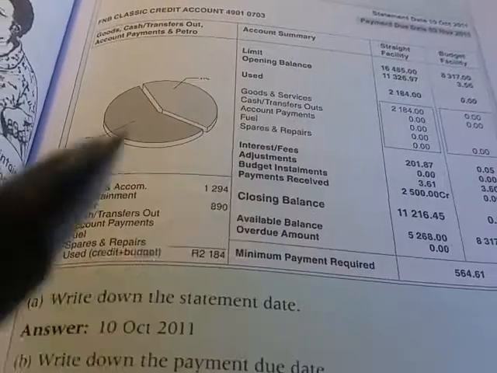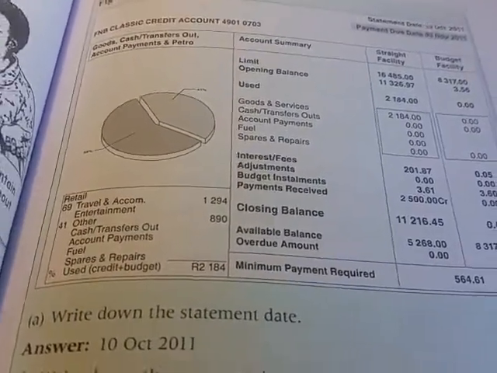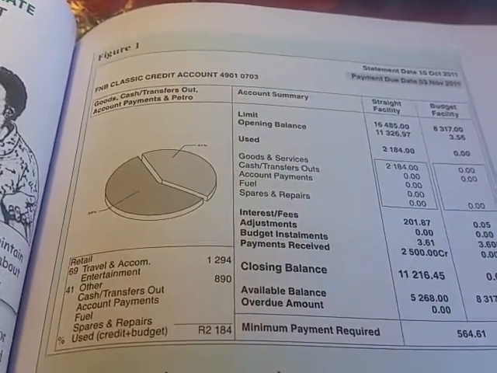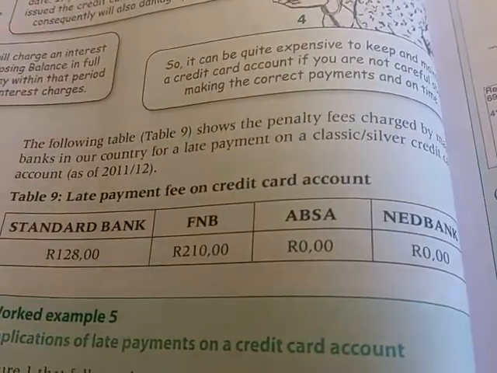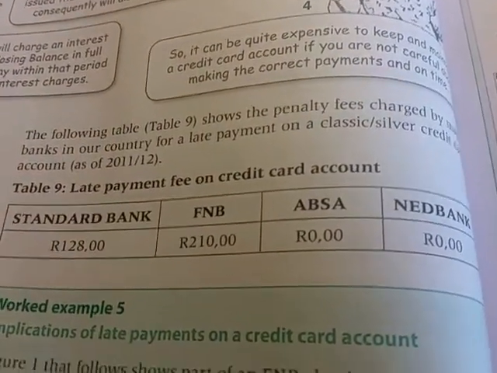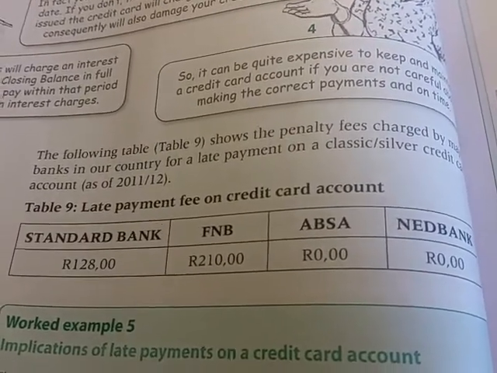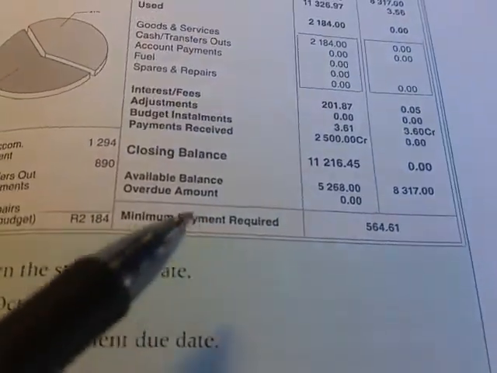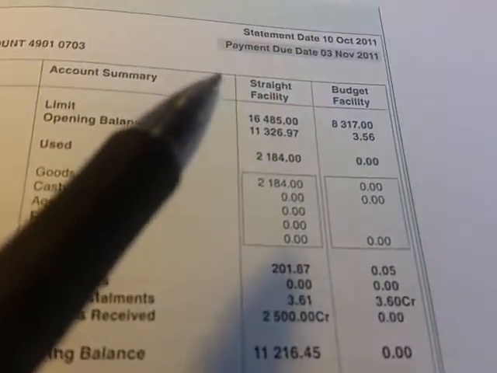This part is usually a breakdown of how the funds were used for this month, and what should also be noted with the credit card account is what's called the late payment fee. That's the fee that some banks would charge you if the minimum payment required was not met by the date.